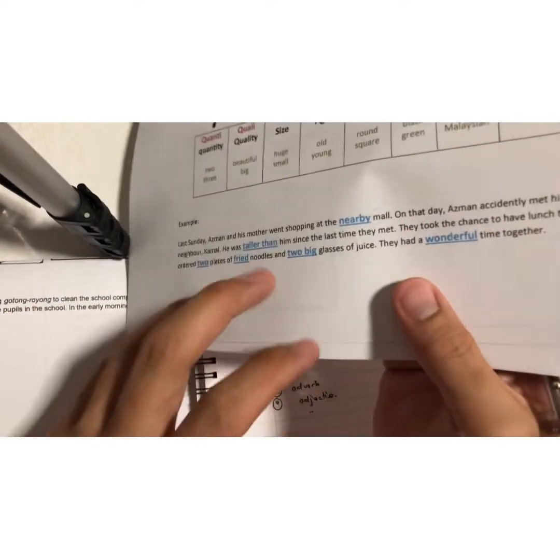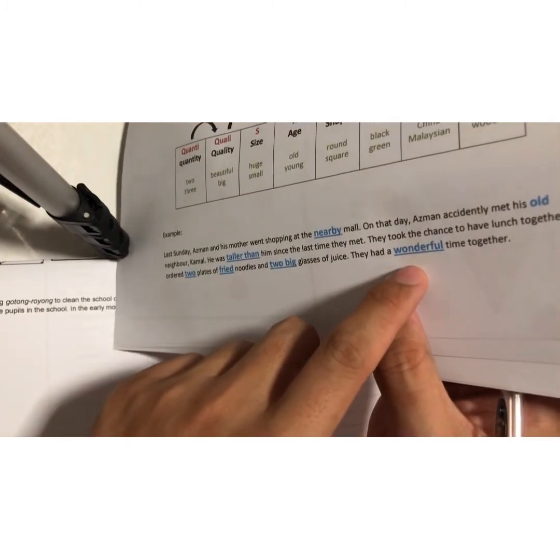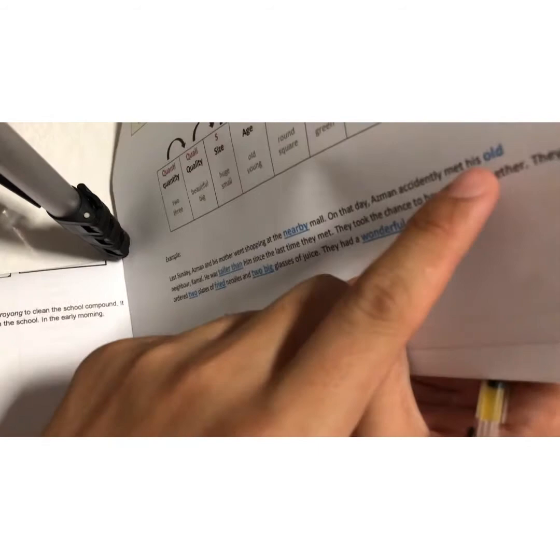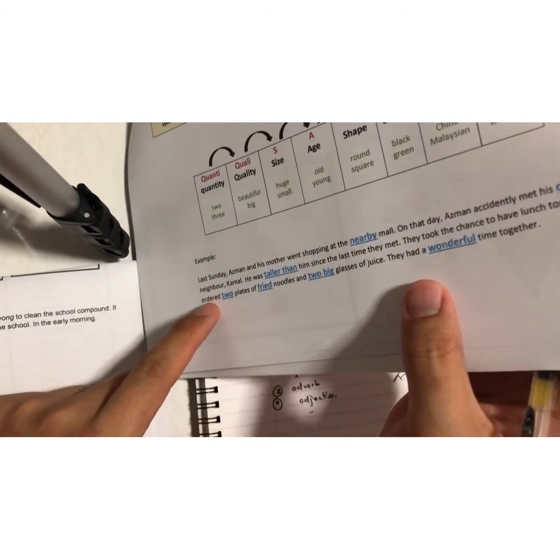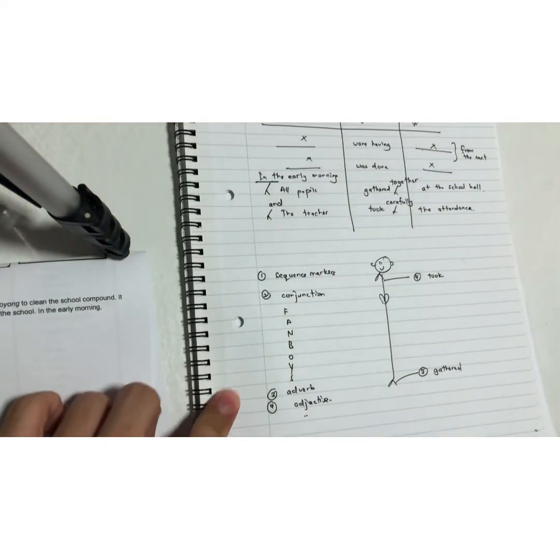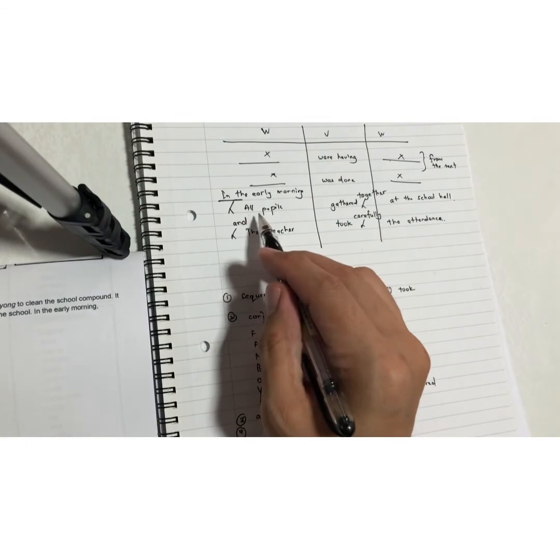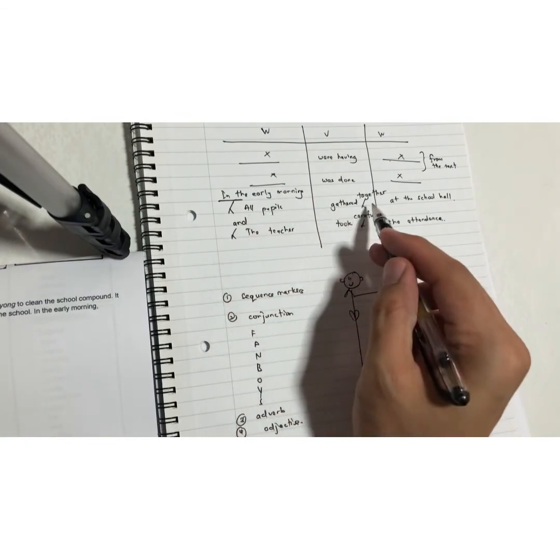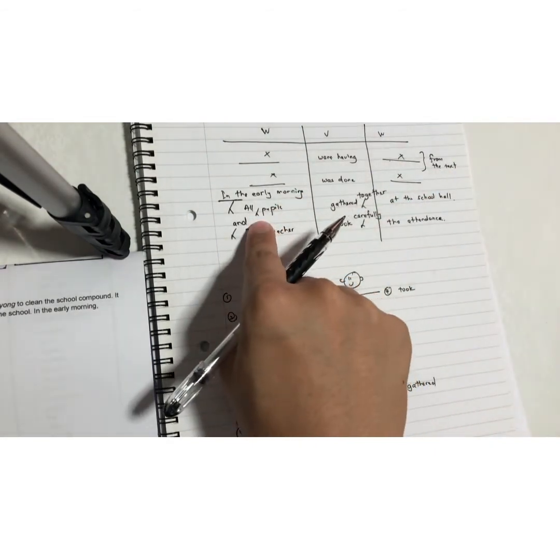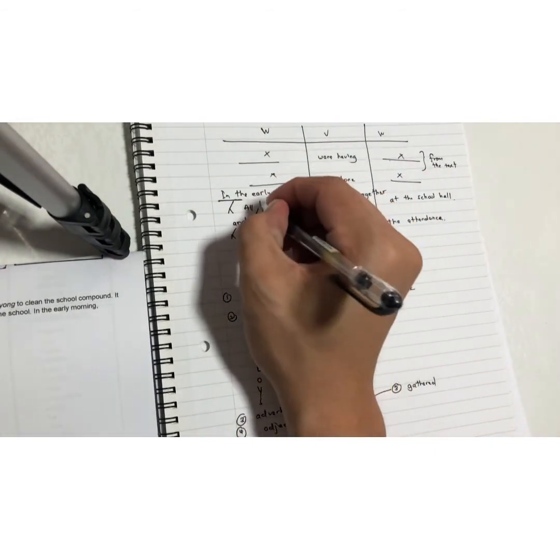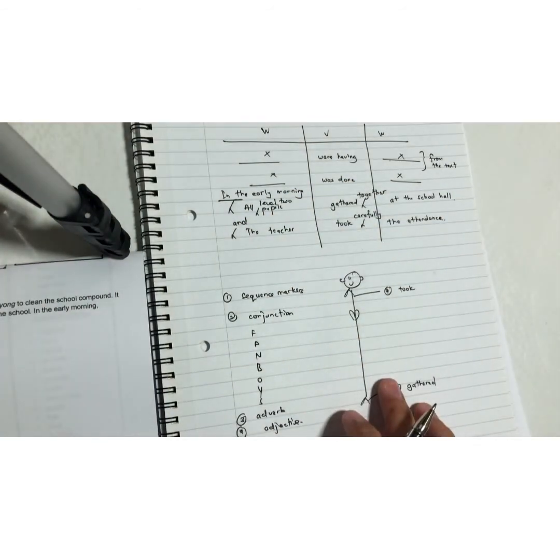Miss Azwan tambah sedikit dekat sini. Sebelum mall ada nearby, sebelum time ada wonderful, sebelum neighbor ada old, nampak tak? Old neighbor. Dia mesti datang sebelum kata nama. Alright, so let us try to improve our sentence using adjective here. In the early morning, all pupils gathered together at the school hall. I can add one adjective before pupils here. I would say level 2. Murid tahap 2 yang terlibat dengan aktiviti gotong royong ni.